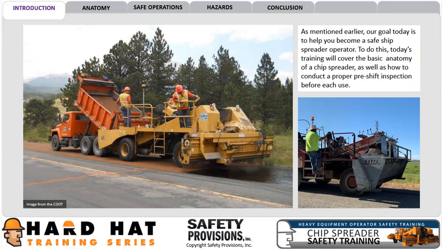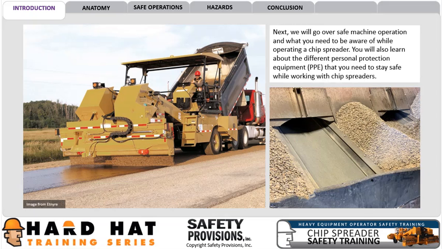As mentioned earlier, our goal today is to help you become a safe chip spreader operator. To do this, today's training will cover the basic anatomy of a chip spreader as well as how to conduct a proper pre-shift inspection before each use. Next, we will go over safe machine operation and what you need to be aware of while operating a chip spreader. You'll also learn about the different personal protective equipment that you need to stay safe while working with chip spreaders.